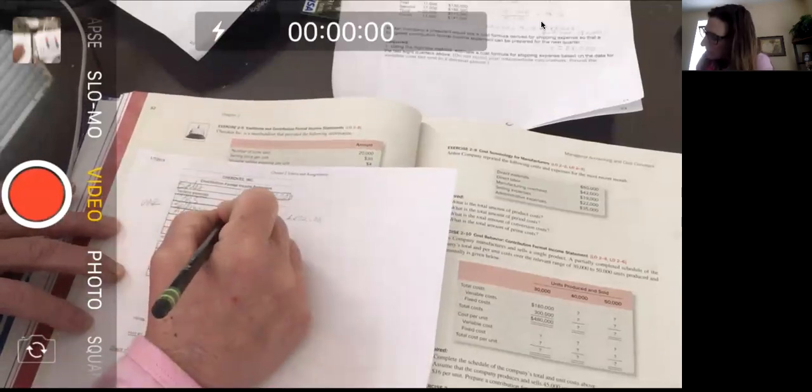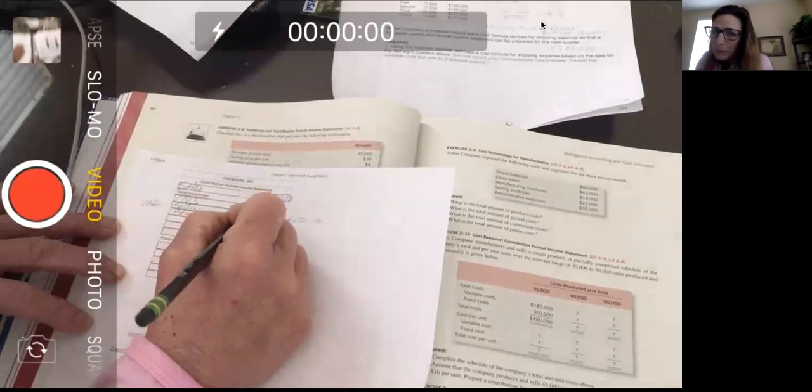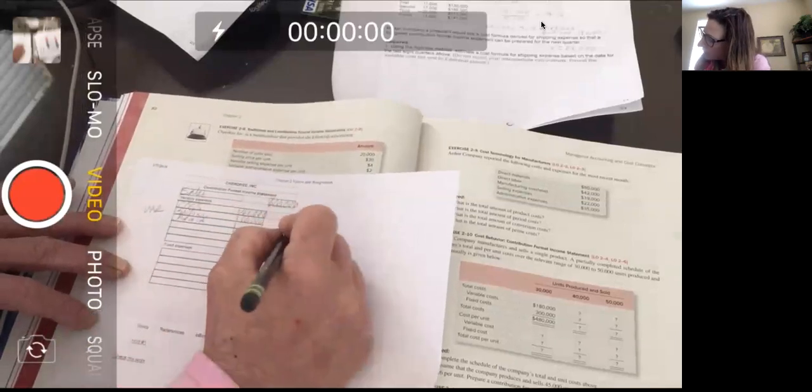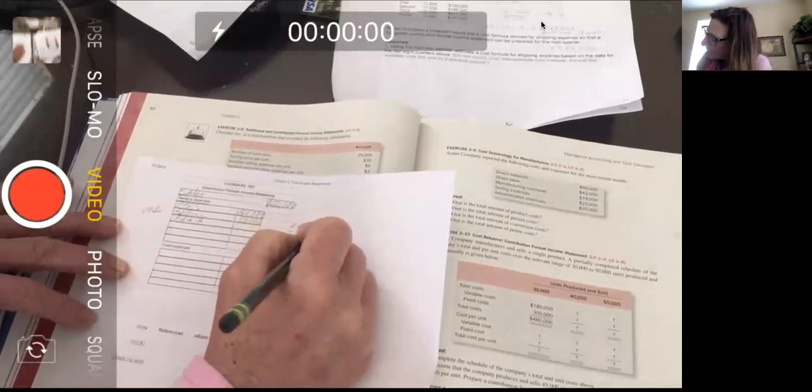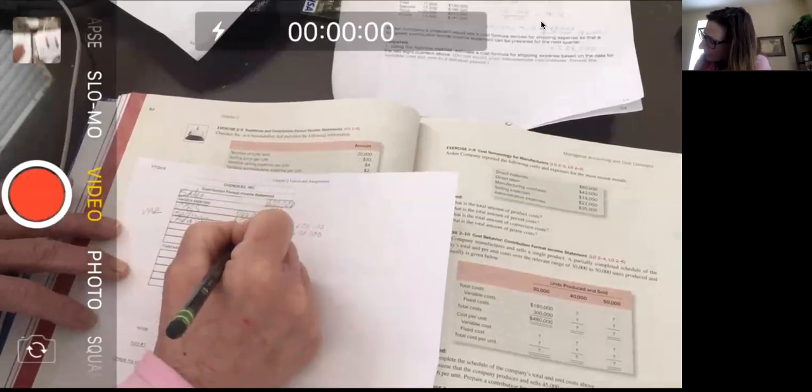So that will give us 80,000. And then we've got our administrative, and that was the $2 a unit times the 20,000. And that gives us, look at that, I didn't even need a calculator, the 40,000. So my total variable was 280.